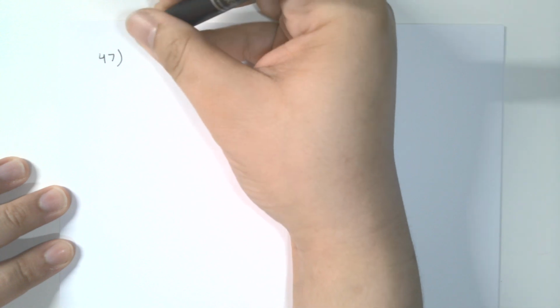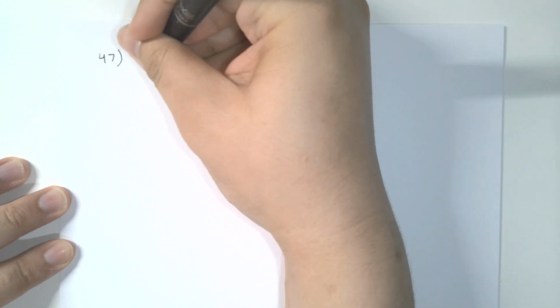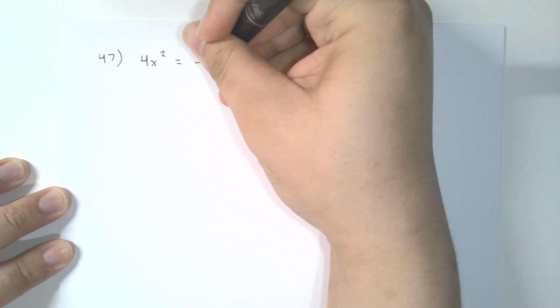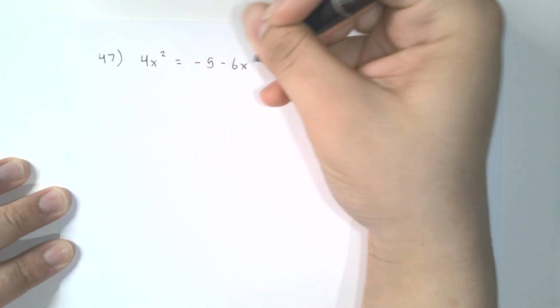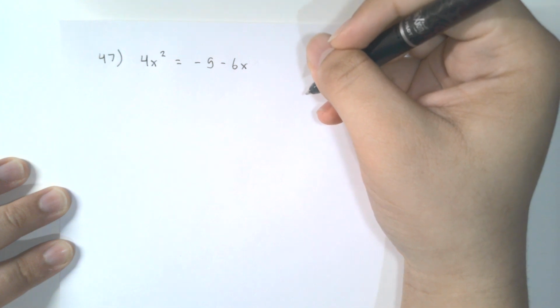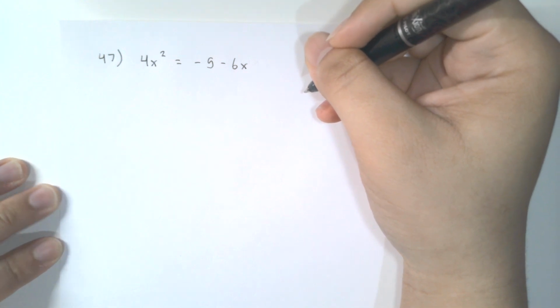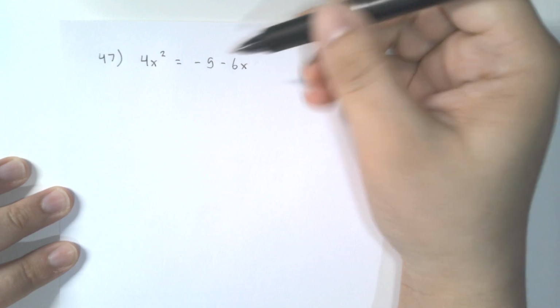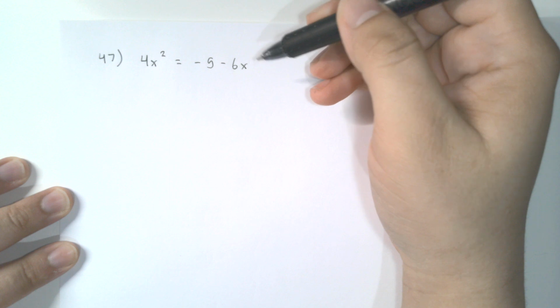So 47, we have 4x squared is equal to negative 5 minus 6x. Let's see. All right, well, not in standard form. So we want to add 5 and add 6x to both sides.